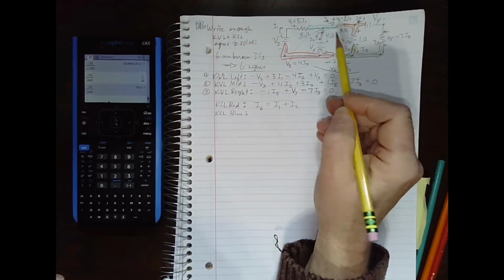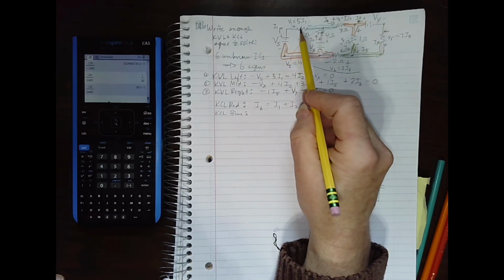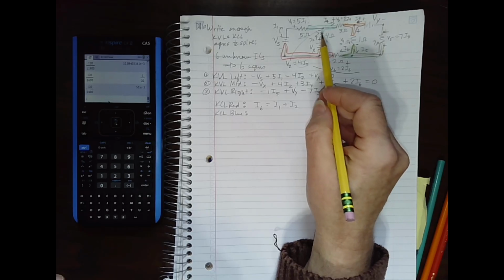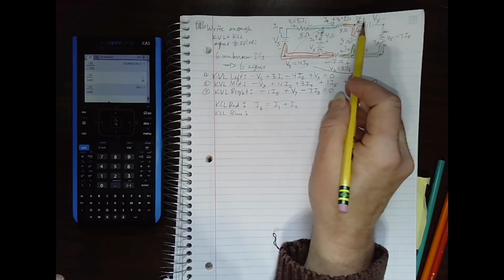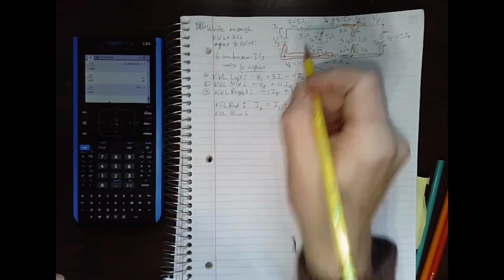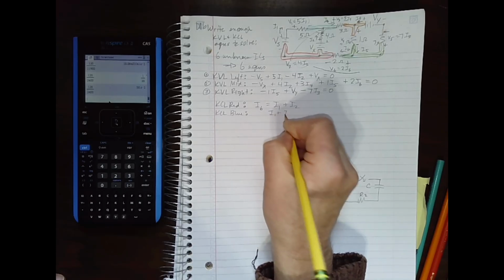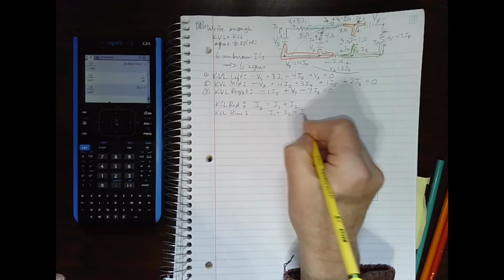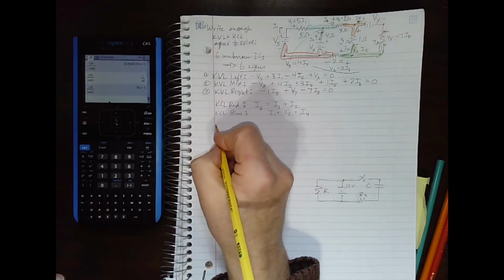What happens here? Okay, so I1 continues on around, comes through this resistor, goes into the blue. I2 comes up through this resistor into the blue. I4 goes out, goes to the right through that resistor. So now we've got 2 ins: I1 plus I2 are going in, and I4 is going out. Okay, that looks like a good equation.